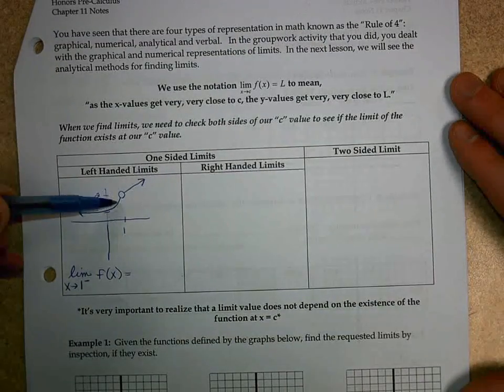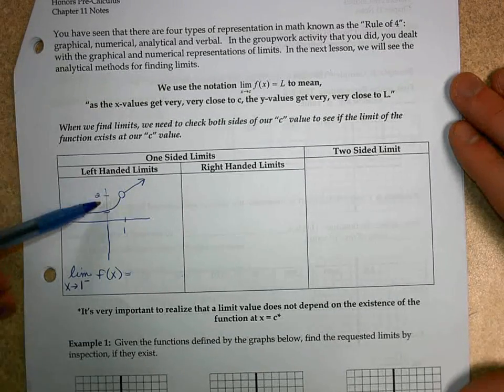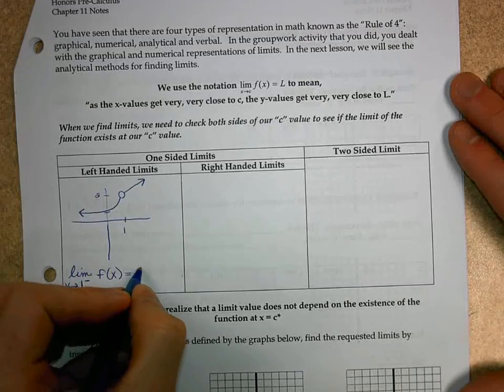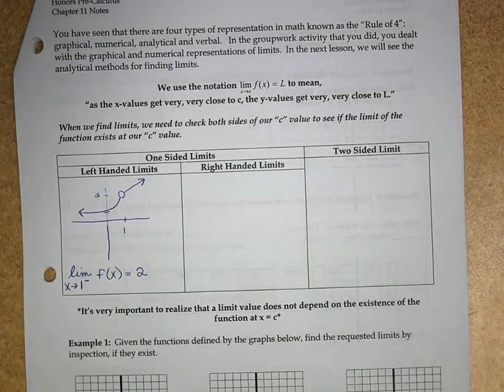So as I get closer and closer to x equals 1 on the left-hand side, what does my y get very close to? And you can see that it gets really, really close to 2. If I were to go to 0.99999, how close do I get to 1? And you can see that the value is equal to 2.